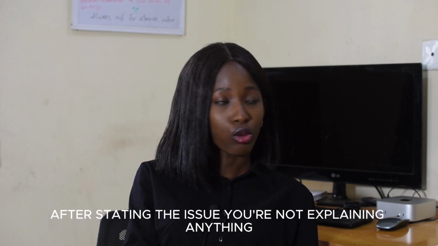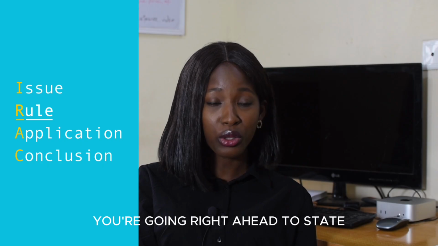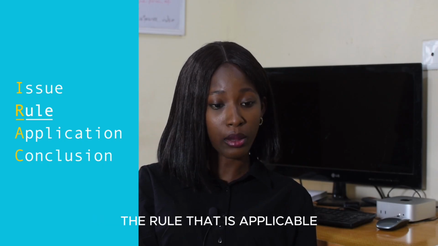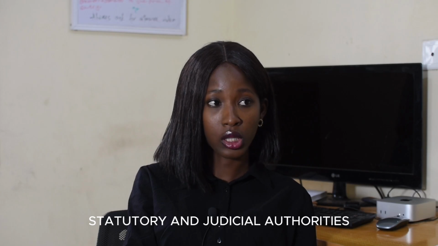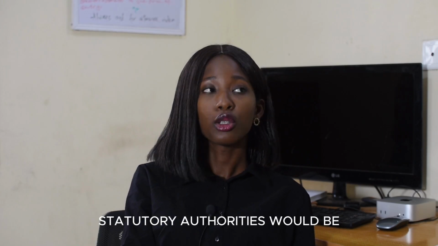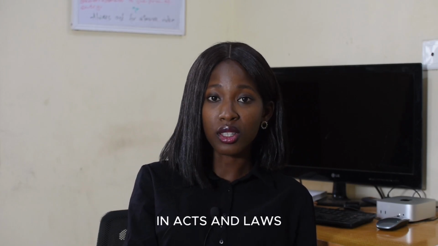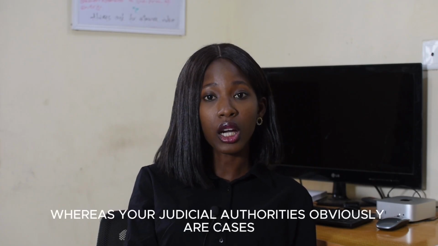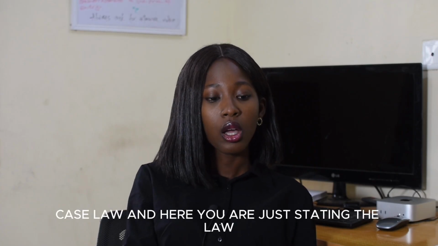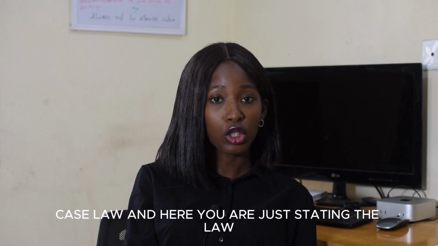After stating the issue, you're not explaining anything. You're going right ahead to state the rule that is applicable. So this is where you bring in your statutory and judicial authorities. Statutory authorities would be your authorities that are found in statutes, in acts and laws, whereas your judicial authorities obviously are case law. And here you are just stating the law.